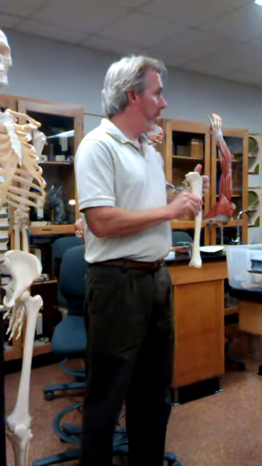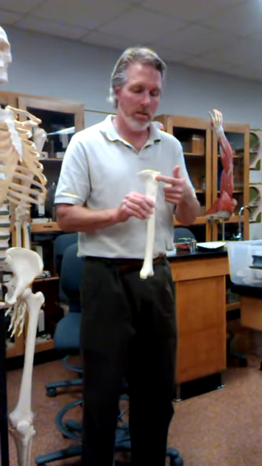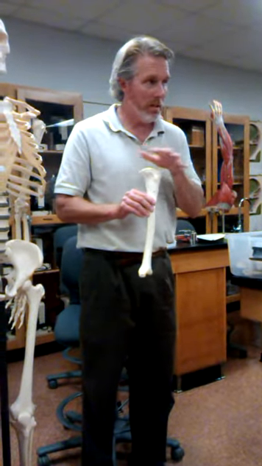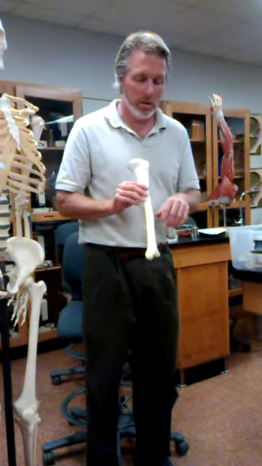Tibial tuberosity, big bump here. This would be somewhere below the knee, the patella. You can kind of feel that below that surface. Big attachment point for tendons and ligaments involved with this joint.